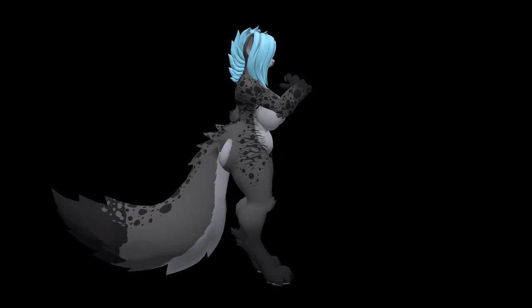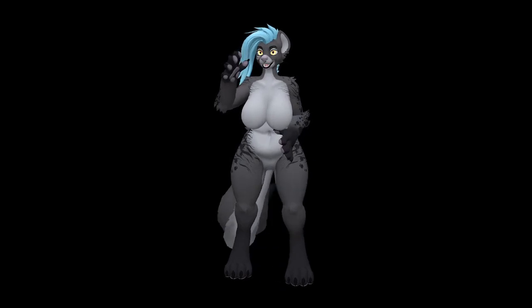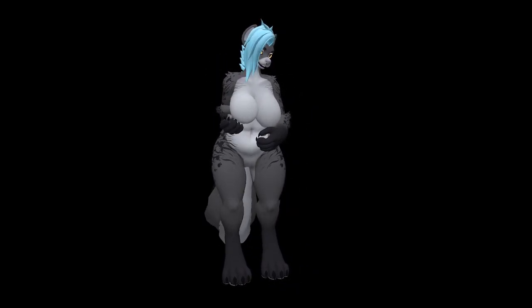Yeah, I probably won't have the photo from this side because the hair is obscuring the face. Okay, that's enough full shots.